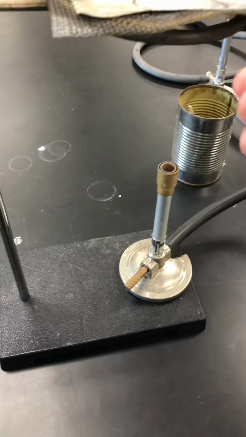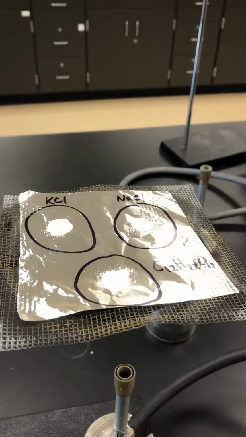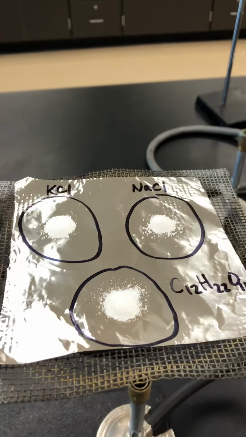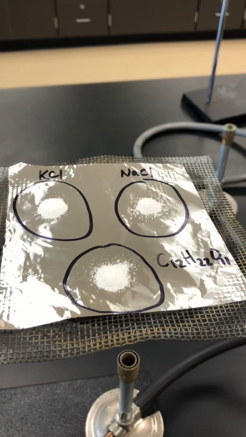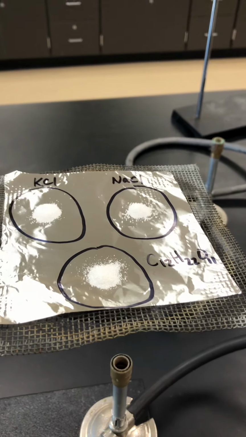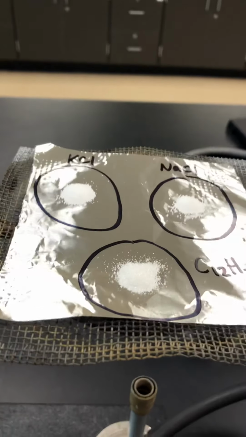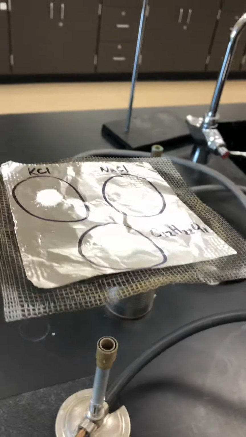So I'm going to put that over the Bunsen burner. And then what I'm checking to see is how soon each of them melt to determine if their melting points are high or low. So I'm doing this with one hand because I'm holding the phone. So just bear with me for a second while I get this started up.